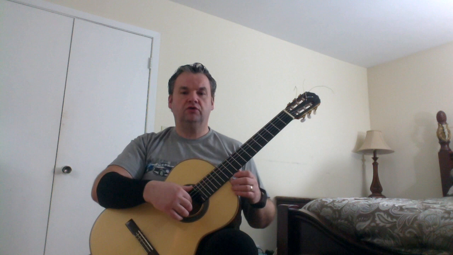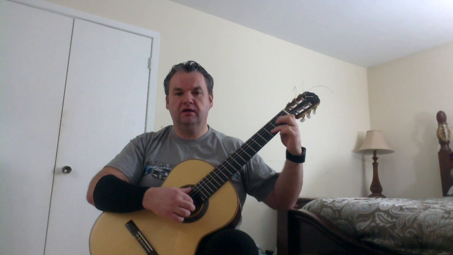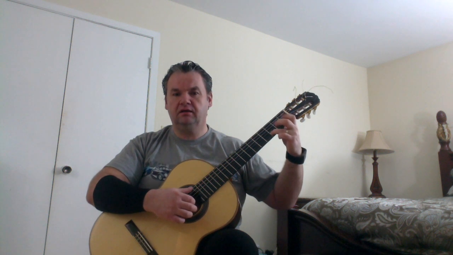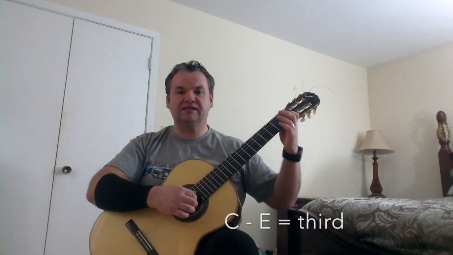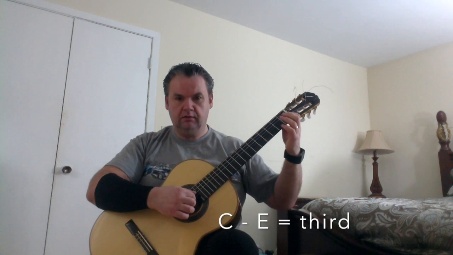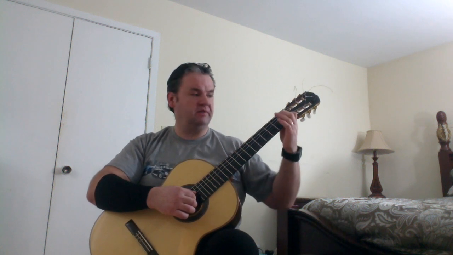For example, another common interval used a lot is a third. So if you take a C on the second string, skip the D, and play the E, so you go from C to E, that's a third. If I play the notes separately, that's a melodic interval. If I play the notes together, simultaneously, that's a harmonic interval.